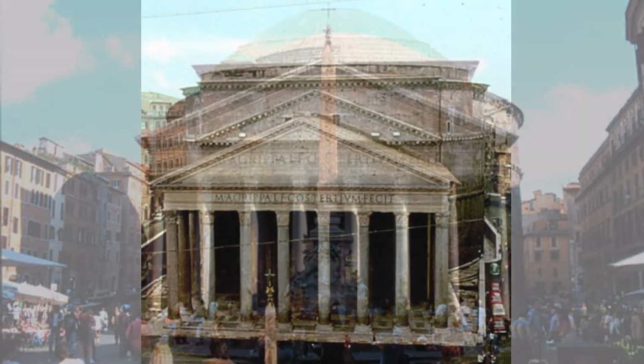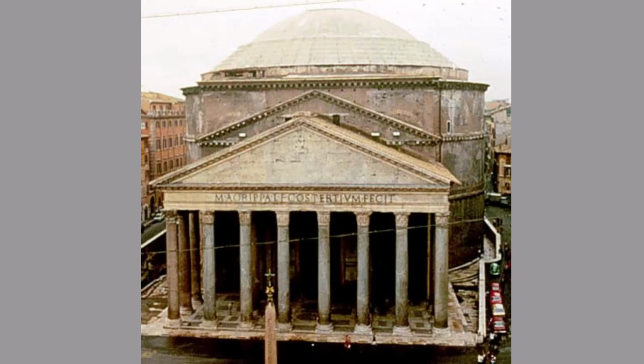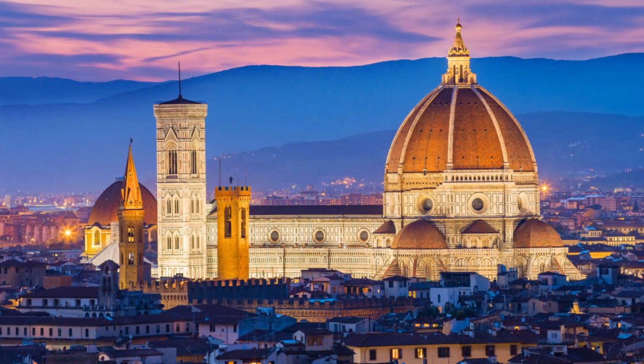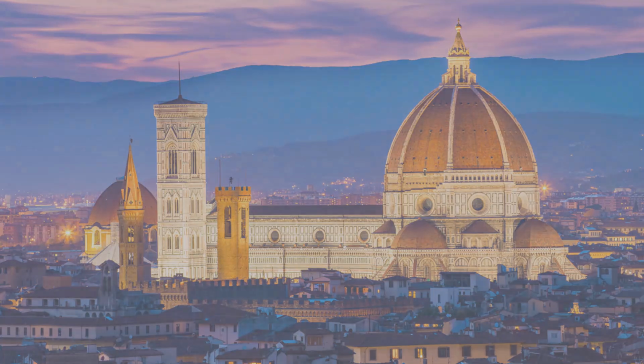Pan means all, theos is religion or God. So Pan is all of the gods contained in this building. It was also used kind of as a courthouse for the Emperor Hadrian, but it is really more of a crowning achievement in terms of technology, and that's why it's so important, because when we look at the dome on Florence Cathedral that was made by Brunelleschi, we're going to see that he directly studied the Pantheon to see how you would make a dome like this.